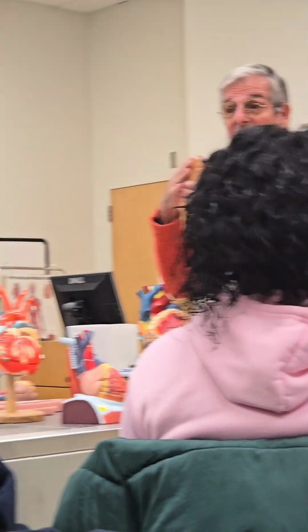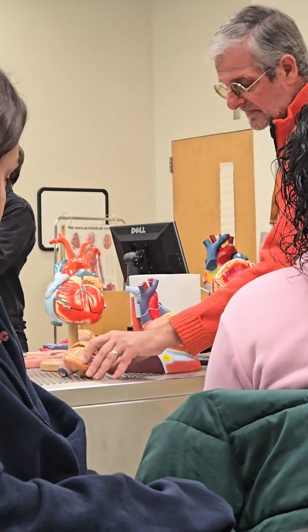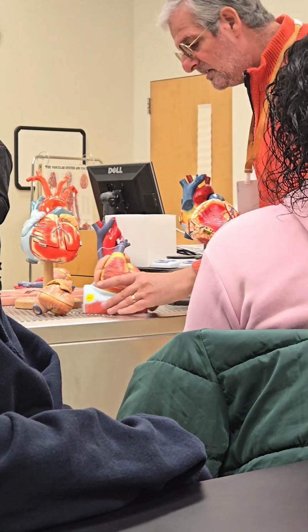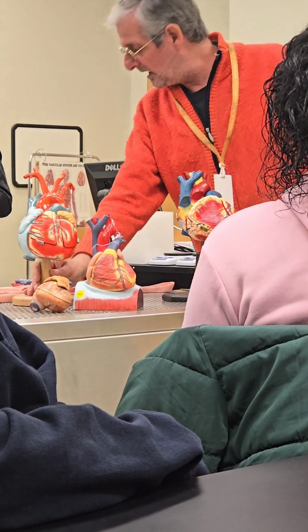Hey, there's a heart that has a thymus on top of it, so you can see that. This is a beautiful heart that we already had. Didn't we have thymus on this one? I guess not. How about this heart?